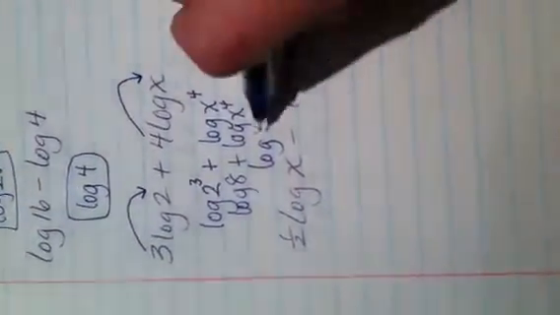Addition goes backwards to multiplication. So you get a single log, and if you multiply 8 times x to the 4th, that's just 8x to the 4th. Voila.